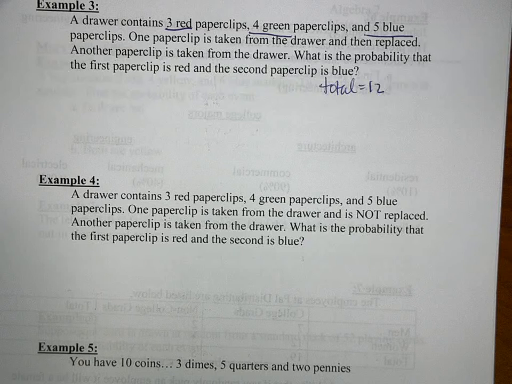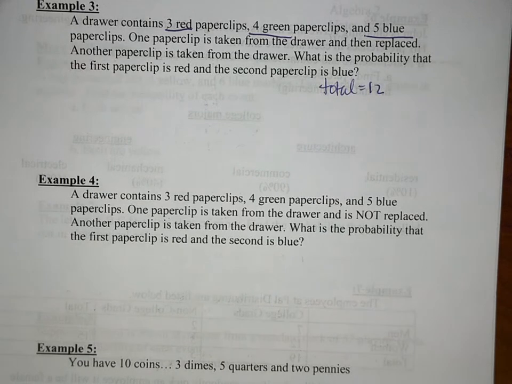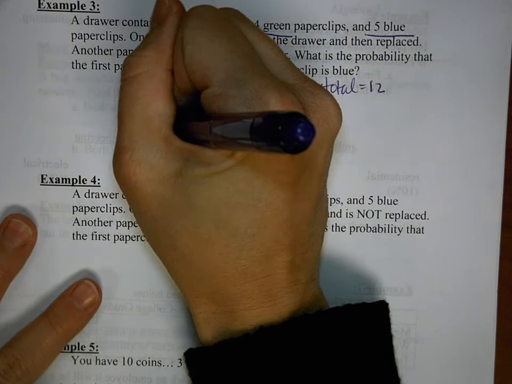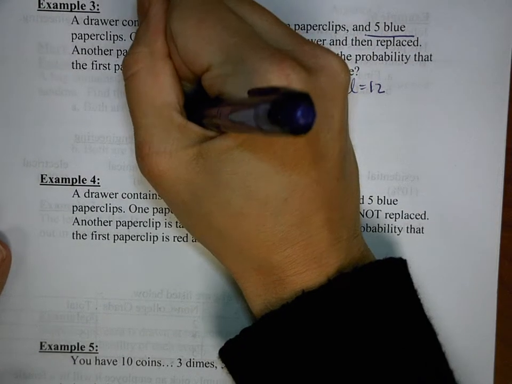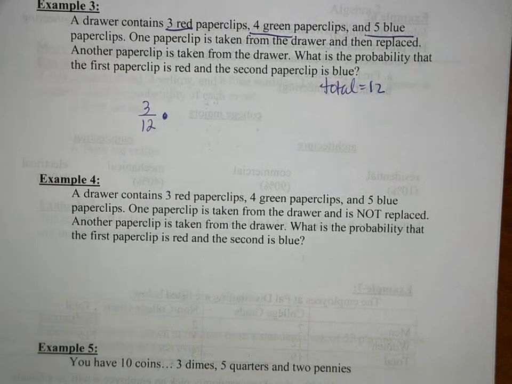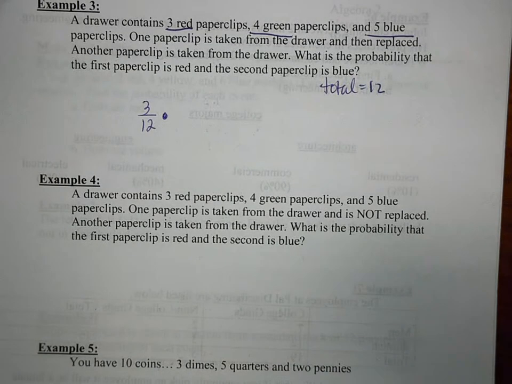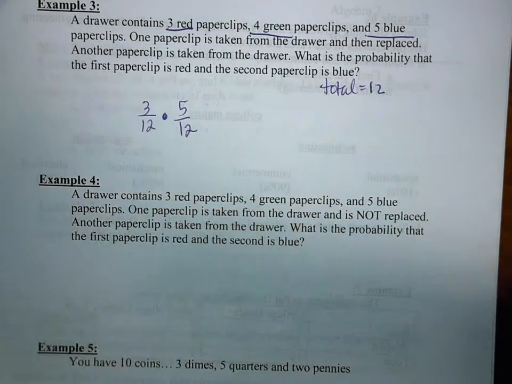Now, did anybody see the word or in here in terms of when we were finding the probability? No, but we saw and, which means we're going to multiply. Okay, so what is the probability the first paper clip is red? 3 out of 12. Very good. And then am I going to add or multiply? Multiply. And then, so it's replaced, so I still have a total of 12. And this time they want to choose a blue, and so what's that probability? 5 over 12. And then at this point, what do we always do?